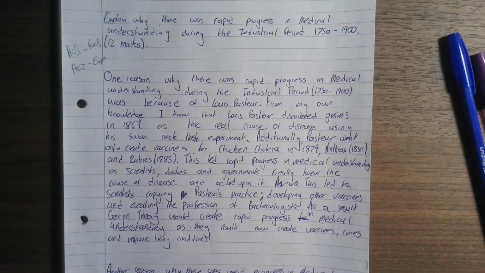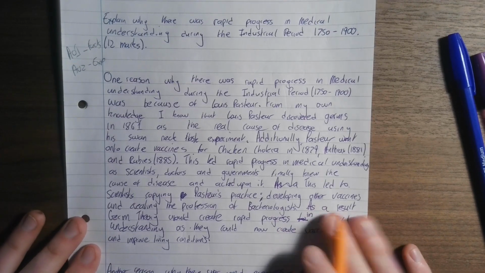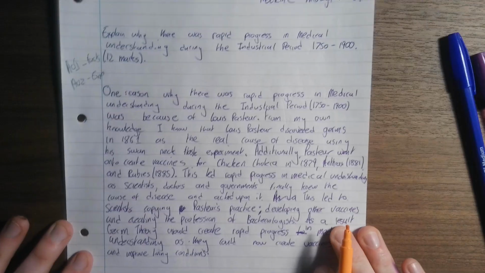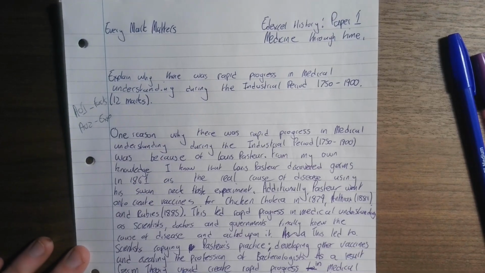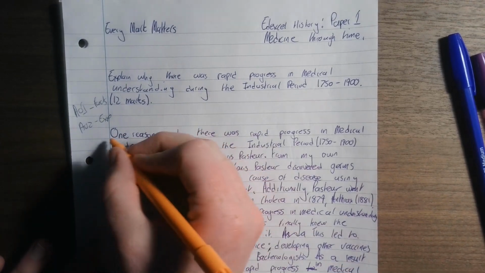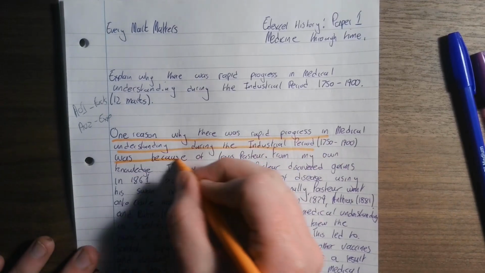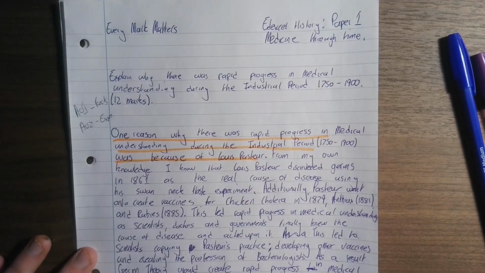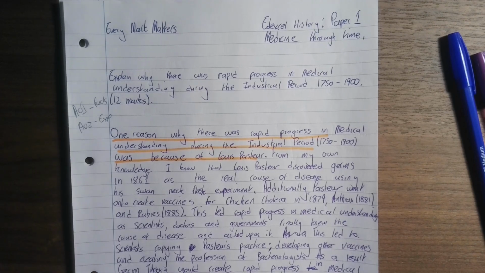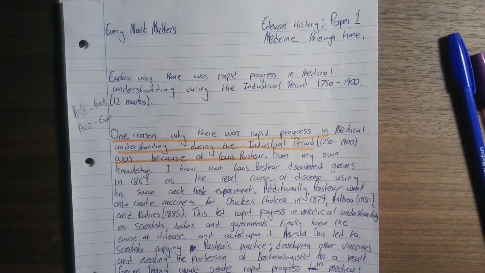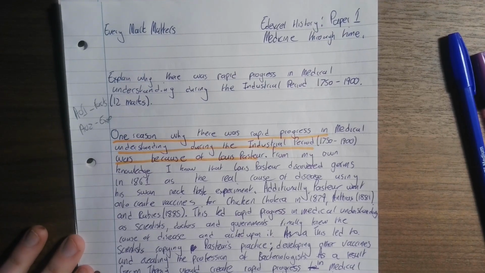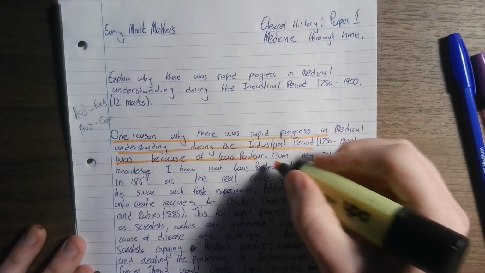So again, all I'm doing just for this current moment is reminding you of point, evidence, explain. Point is when you rewrite the question and make a statement, and that's precisely what I've done here. Evidence is where I've demonstrated knowledge that's relevant to the question. And again, for level 4 knowledge, I'm going for too specific, or to use the word from the mark scheme, precise. From my own knowledge, I know.